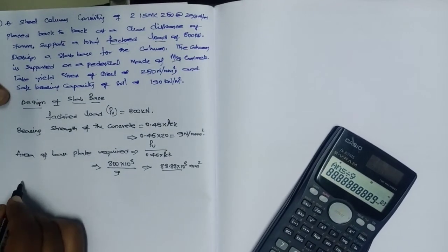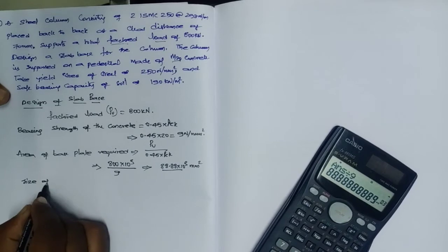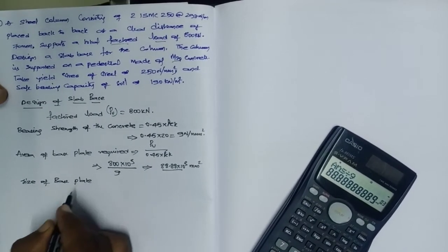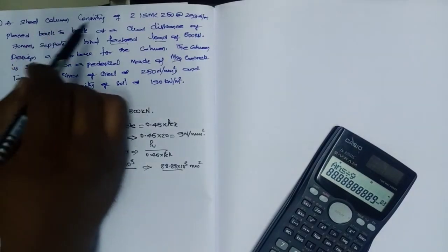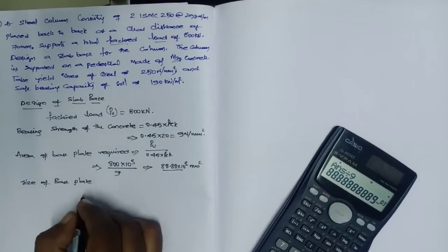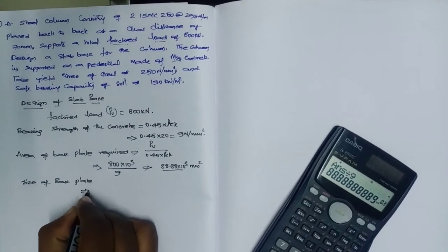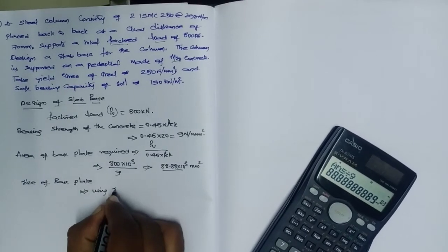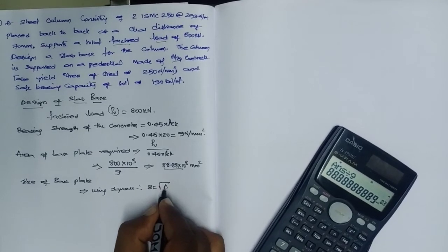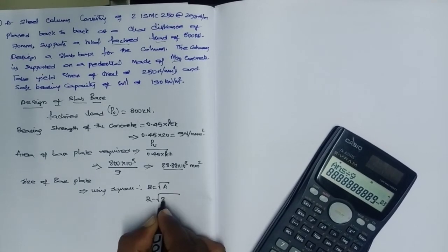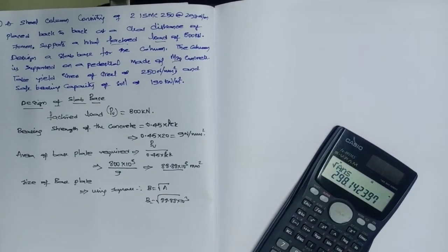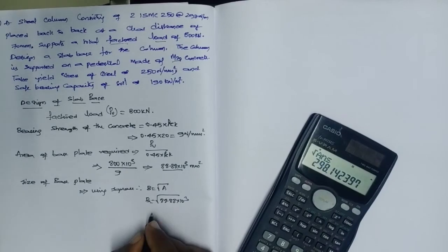Okay, so size of base plate. Here anything you have mentioned, rectangular or square? No. So size of base plate, using square, that is B equals to under root of A, under root of 88.88 into 10 power 3, so 298.4.